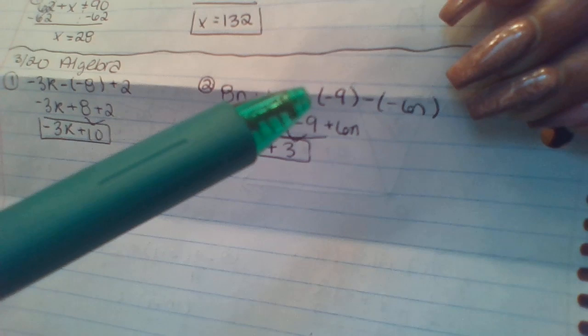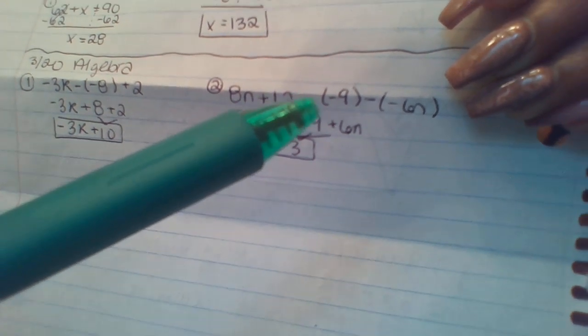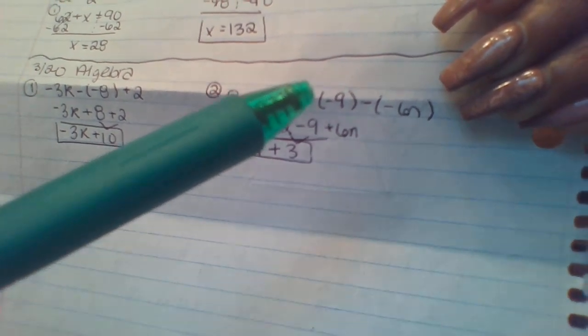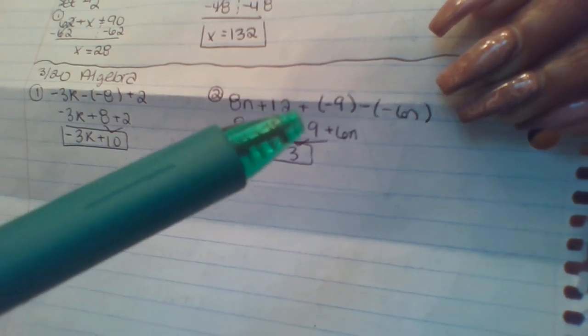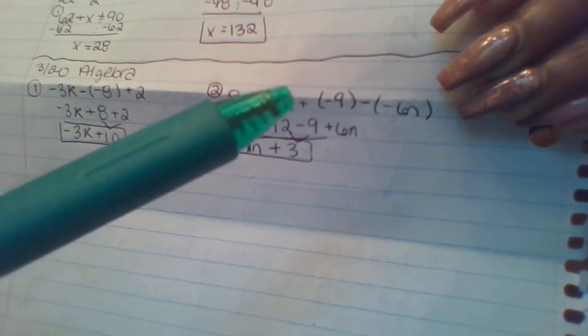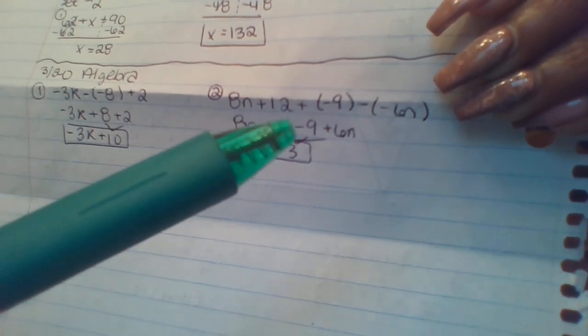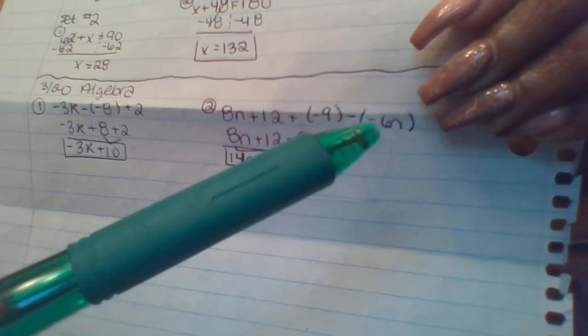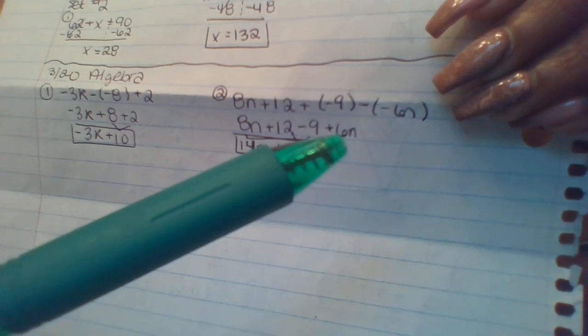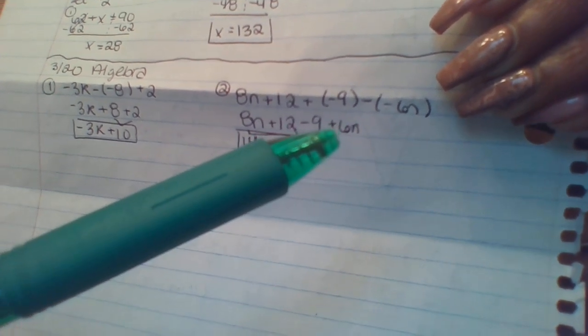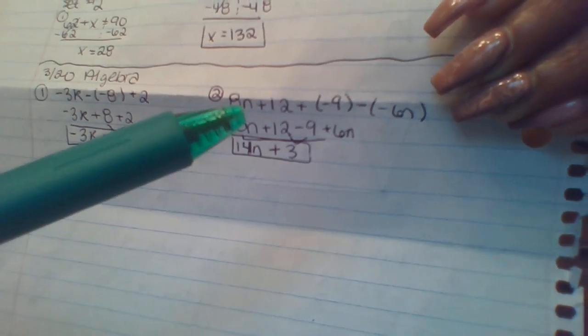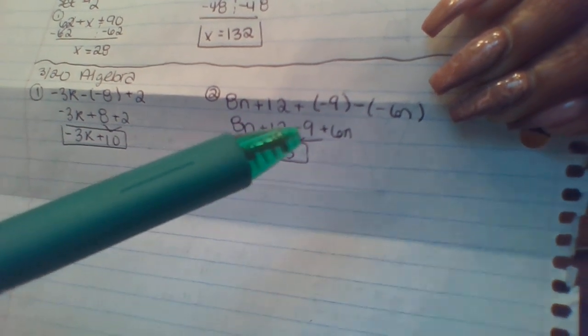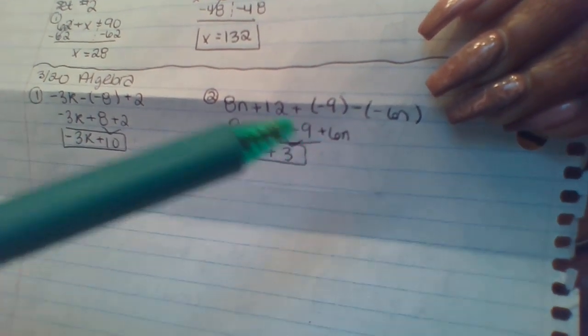So here we have plus negative 9. When you are adding a negative, you can think of that as positive 1 times negative 1. Just going to be negative. So instead of writing plus negative 9, we're going to write minus 9. Same thing here. Think of this as negative 1 times negative 6, which gets us positive 6. So again, this changes to plus 6n. So all we did was rewrite this as 8n plus 12 minus 9 plus 6n.